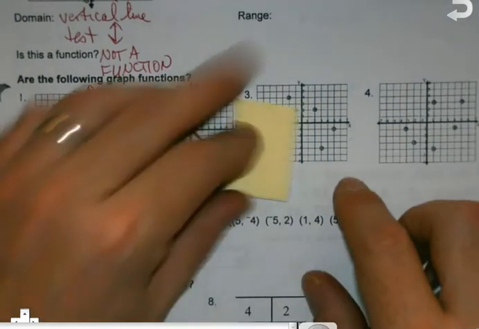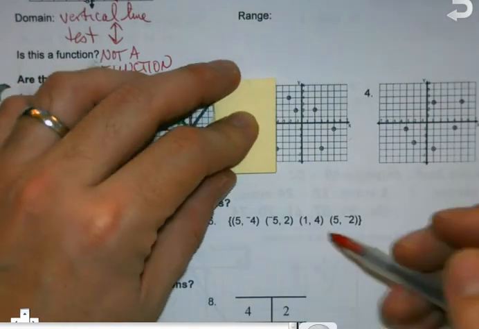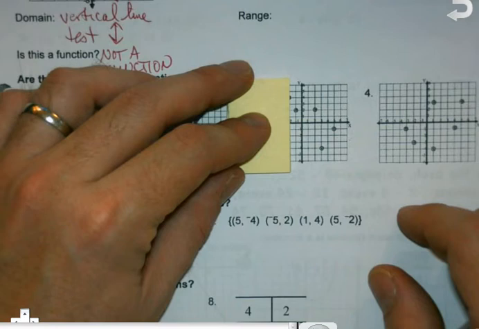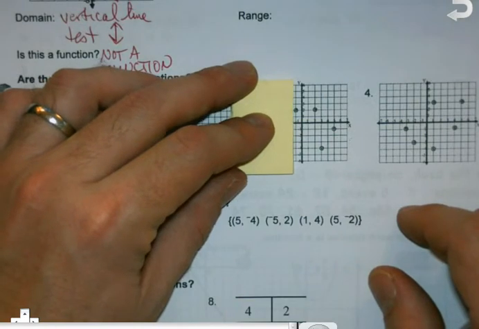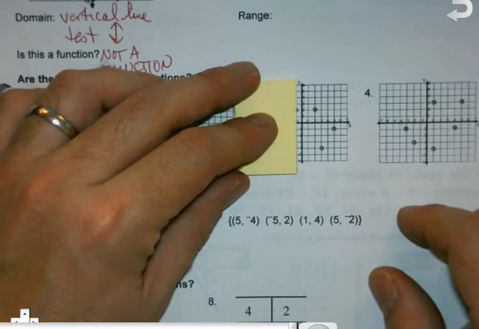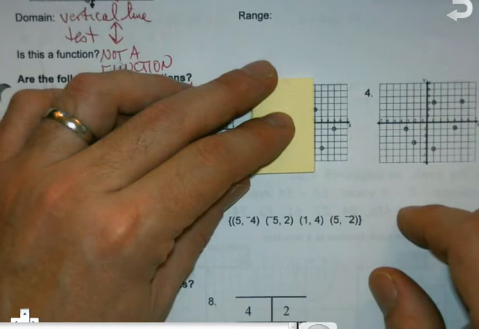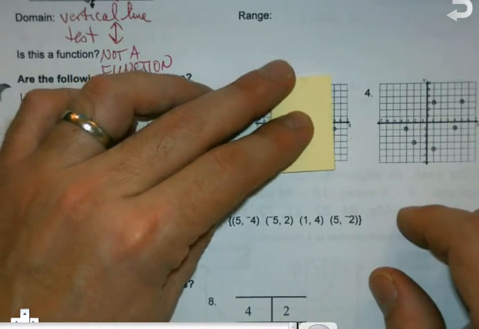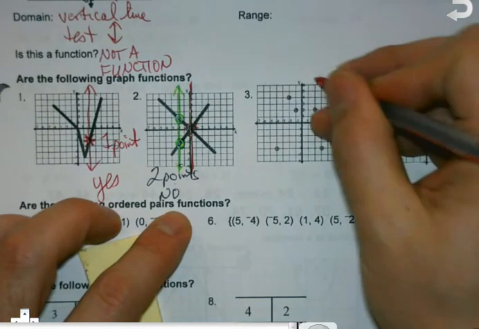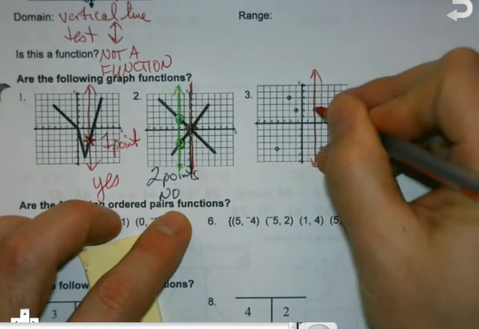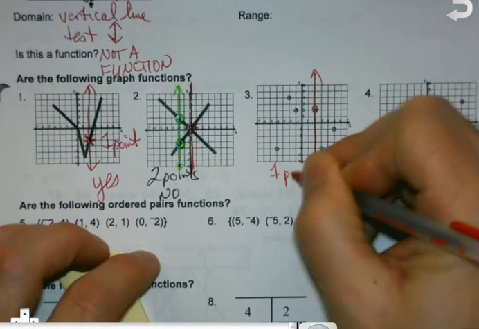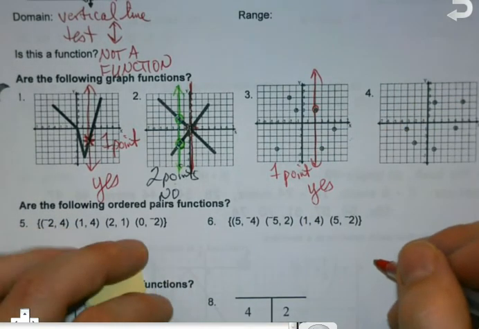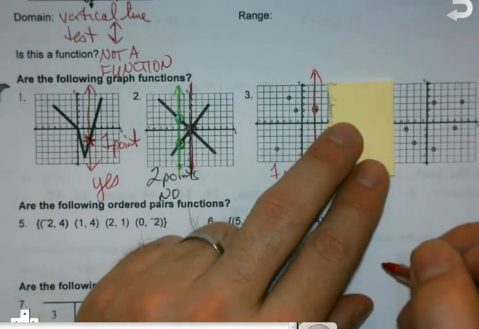Okay, so again, even if I wanted to, let me go with my sticky note here. If there's ever a time where I see my sticky note would be getting 2 of those dots at the same time, it would be no. But it looks like here, no matter where I go through, I can pick one. There'll only be 1 point. So that's going to be a function. That's a yes.